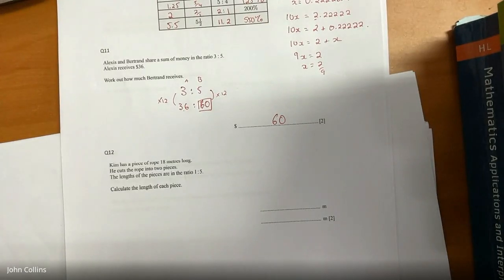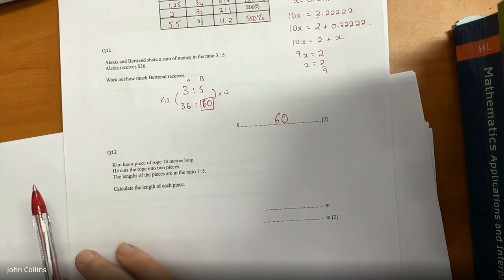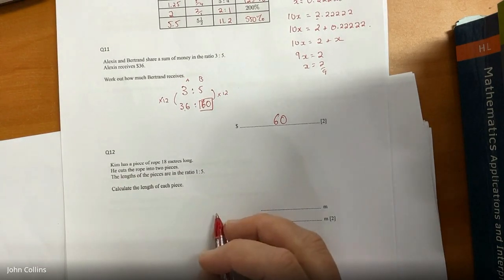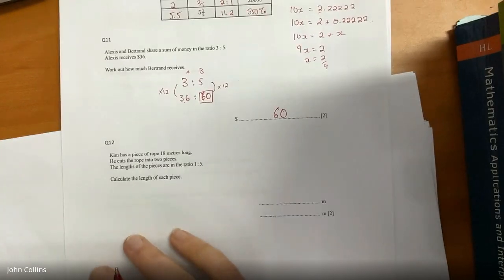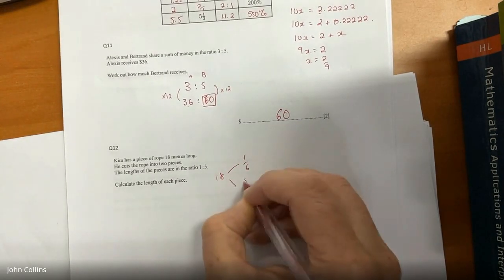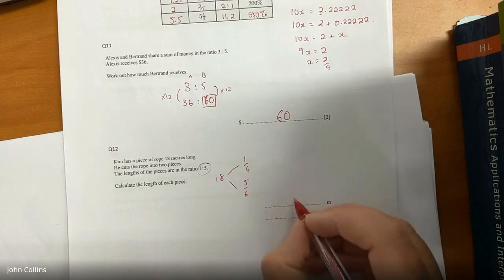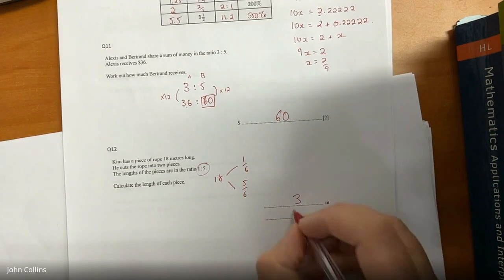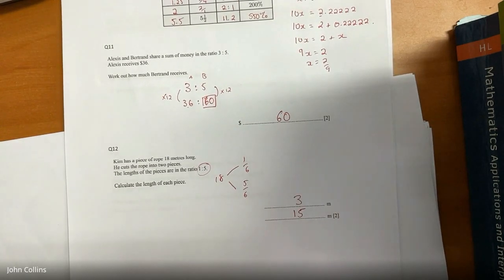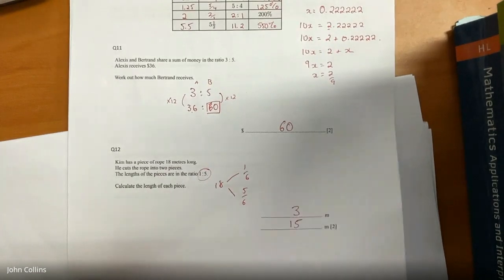Question 12. Somebody has 18 meters of rope, cuts the rope into 2 in the ratio 1 to 5. Calculate the length of each piece. So 18 meters is split up into 1/6 and 5/6 because in total there's 6 parts. So one part then is 1/6 of it, which is 3, and 5/6 of it is 15. Just make sure it adds up to 18, which it does. So that's 1 mark for each of those answers.